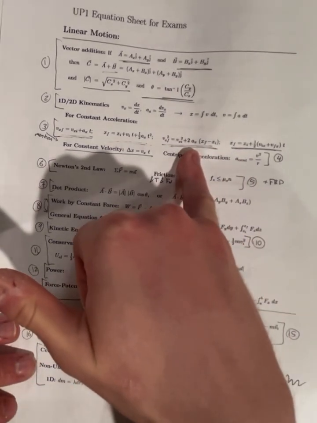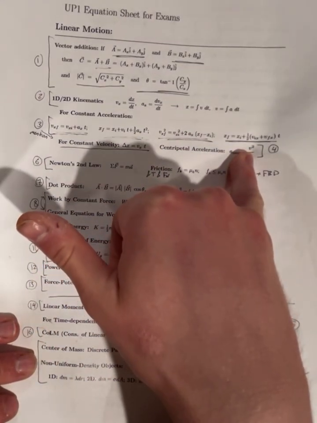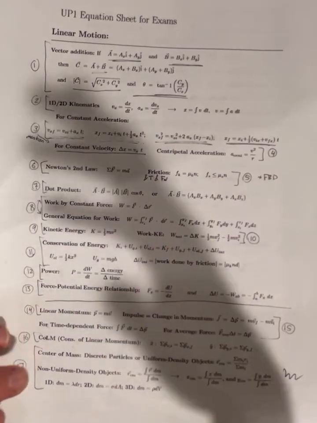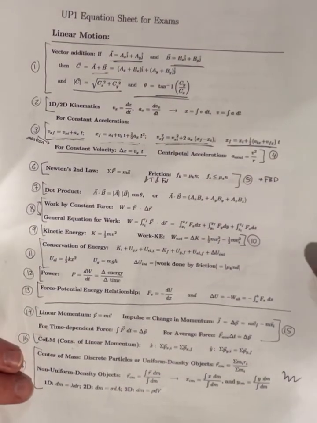So get used to using them, figuring out when to use them. Use the timeless equation when there's no time. Use the one without acceleration when there's no acceleration. Use this one when you need distance. And, you know, practice makes progress.